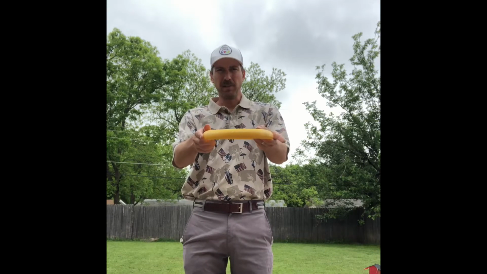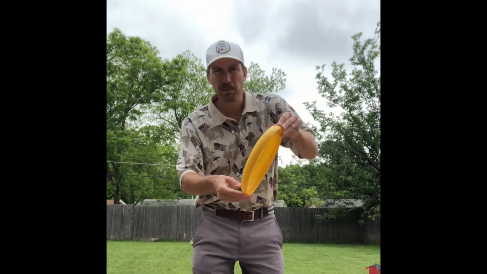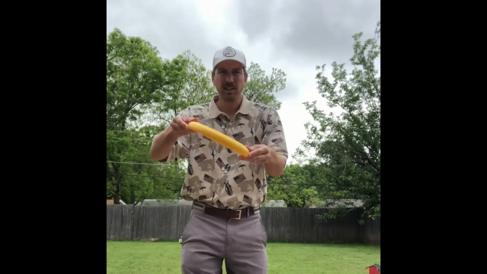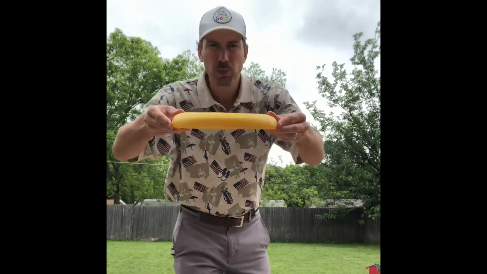And you can also imagine airplane wings coming off the side of this Frisbee. So if it's like this, it's like an airplane banking this way. If it's like this, it's an airplane banking that way. Or it can be a straight airplane wing going right at your target.